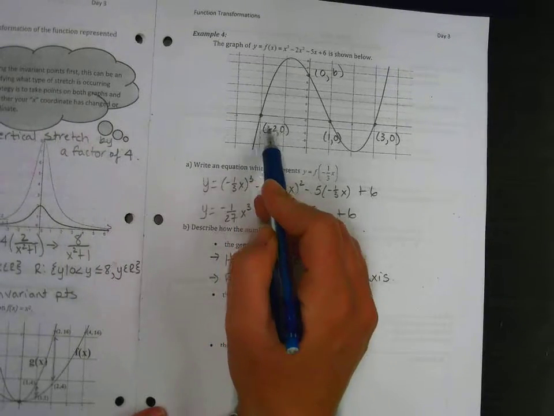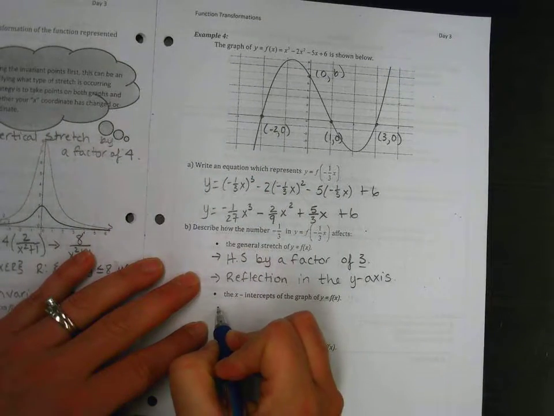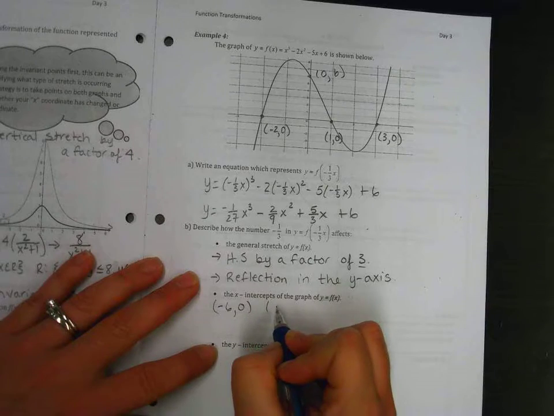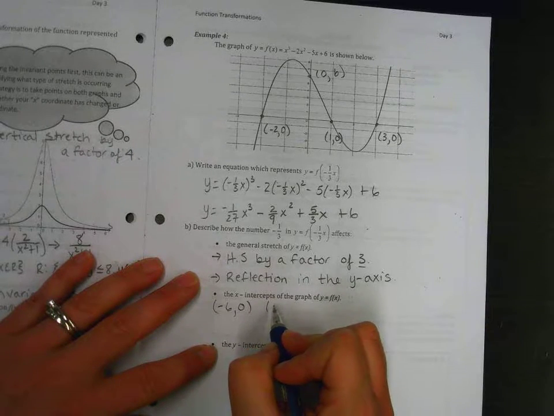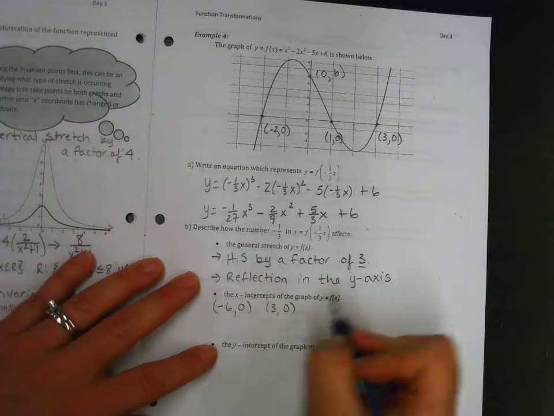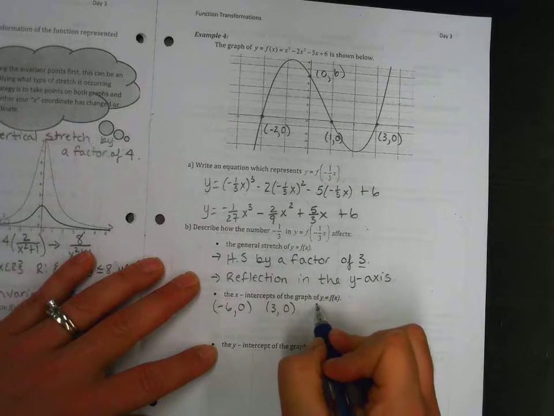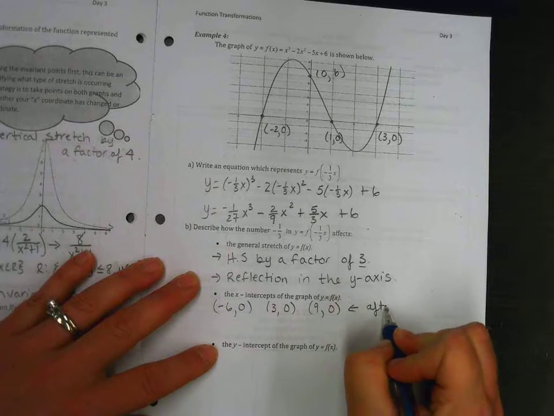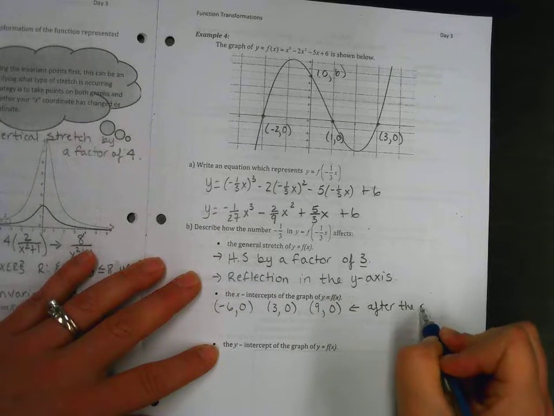The negative 2, 0 becomes negative 6, 0. 1, 0 becomes 3, 0. And 3, 0 becomes 9, 0. So this is after the stretch.